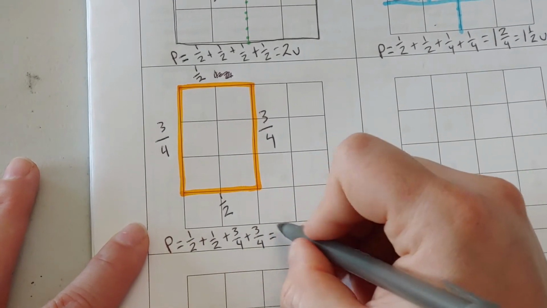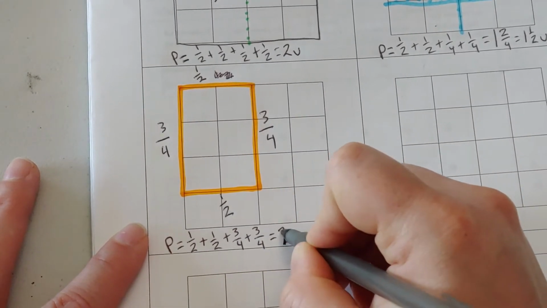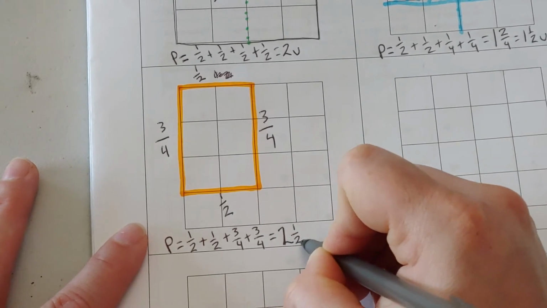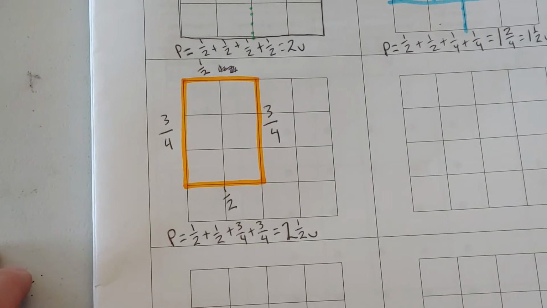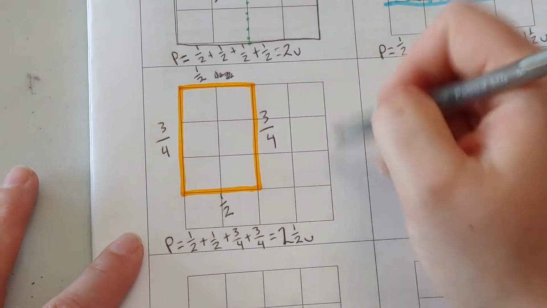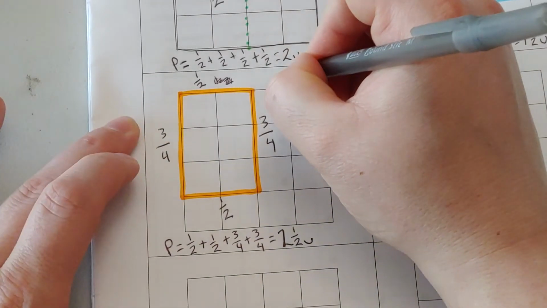So remember, this is 1. This is the one where I split this apart. So it's actually 2.5 units. But again, we're not focused on perimeter today. We're doing area.